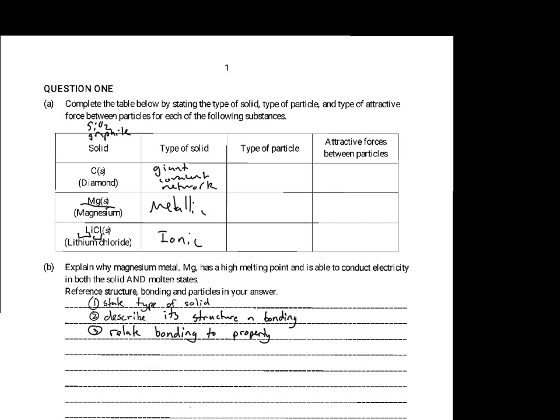Right, type of particles, what are the things that make up these solids? Giant covalent networks are always atoms, metallic solids are always atoms, and ionic solids are always ions. The attractive forces between particles in a giant covalent network is covalent bonding, it's in the name. Magnesium, metallic bonding, again it's in the name.